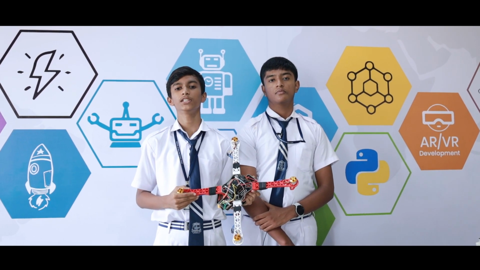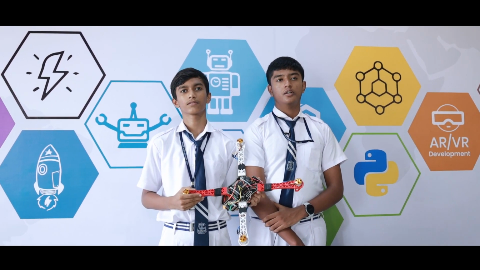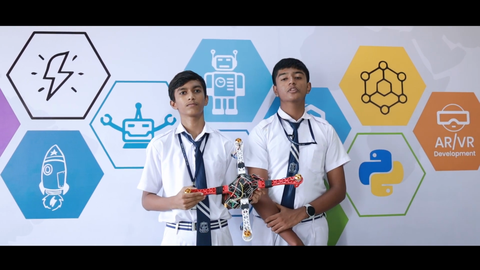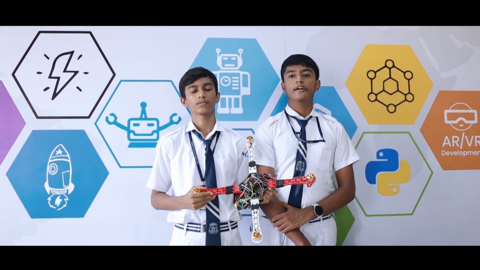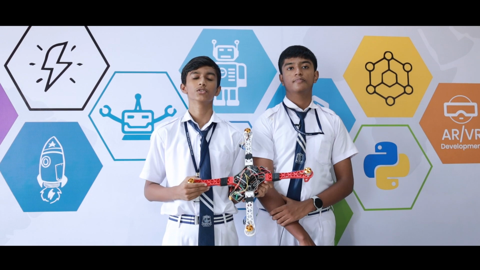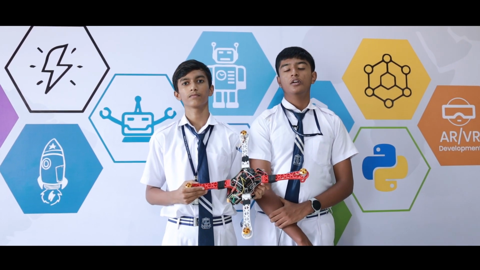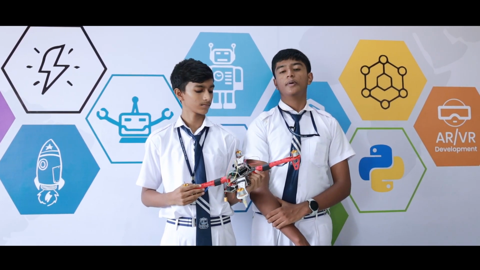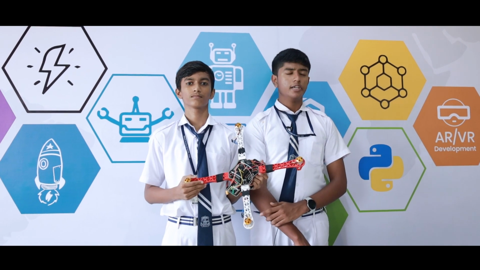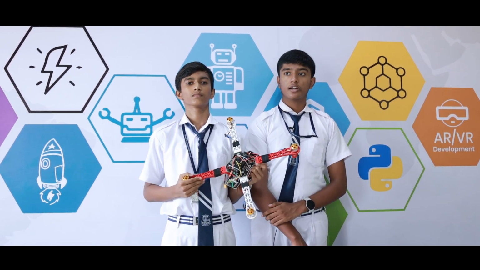It is built with a GPS. And most importantly, if the drone is critically low on battery, it can return to the launch point. This mechanism is known as RTH. In conclusion, this drone can help make our lives much easier, especially in natural disasters. Therefore, we conclude the session.